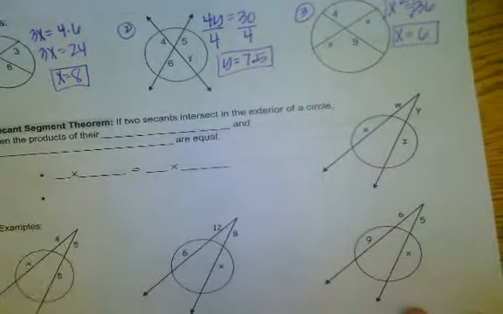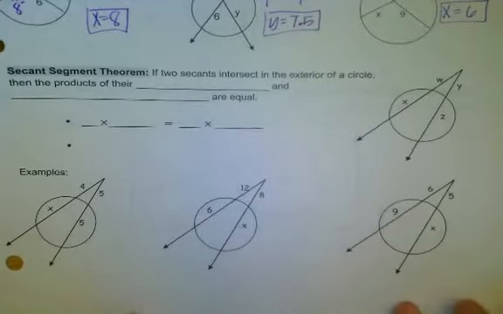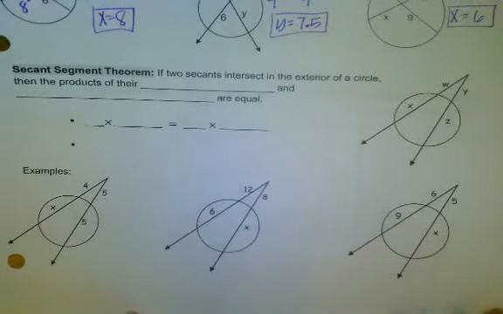Okay. The next 3 things, I want you to worry less about the name of it and more about what it looks like so that you know what rule you're applying.